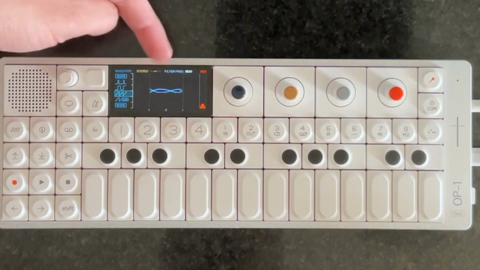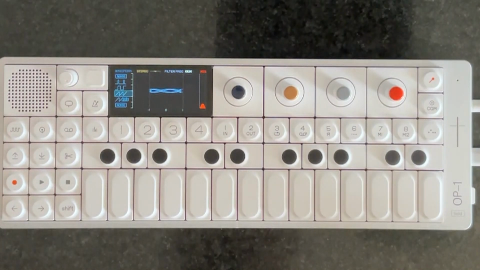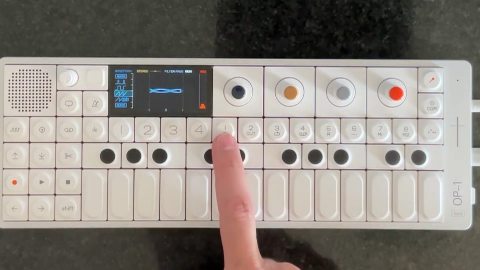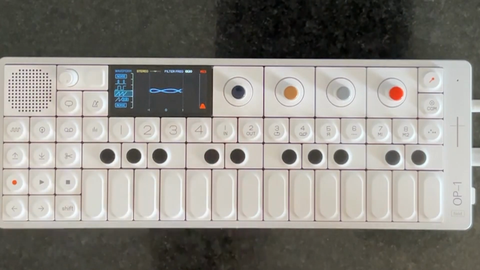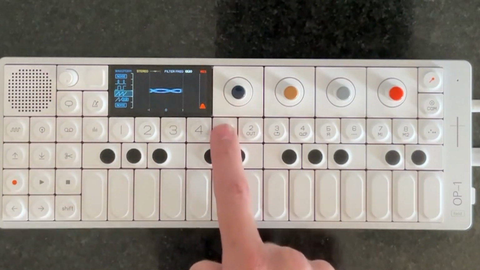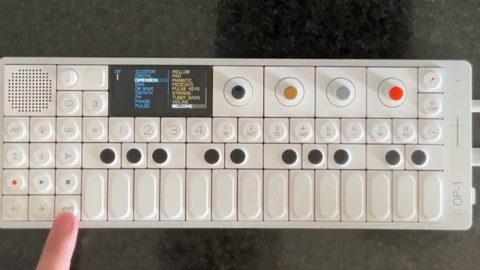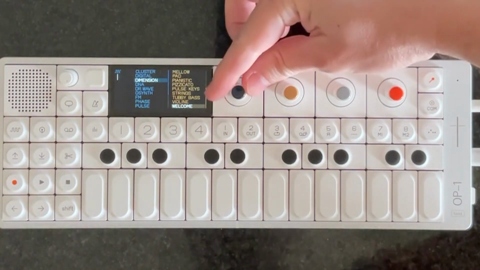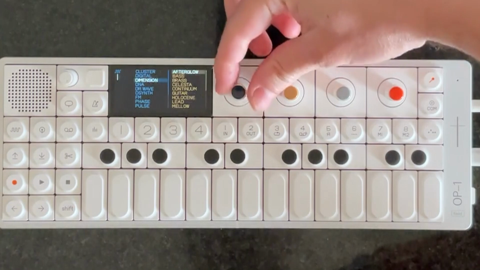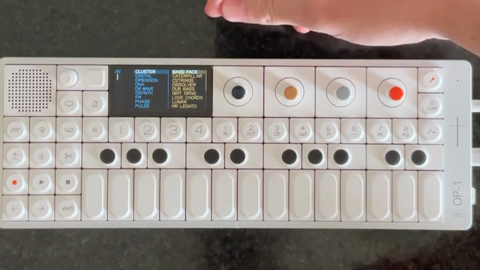If your screen doesn't look exactly like this, it's okay, all is not lost. Okay, what we're going to do is press this number 1 over here, which is the first slot that you have to save your instrument. You are going to hold down Shift and press 1. When you do that, you're going to be on a similar screen. Basically, all you're going to do is twist the blue knob like this all the way to the top. Okay, that's cluster.